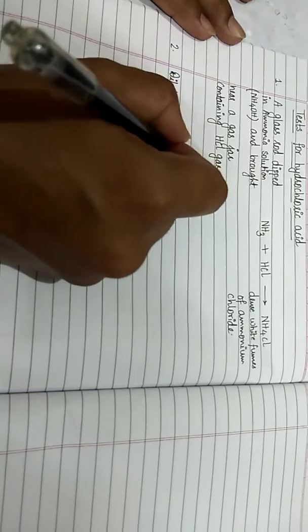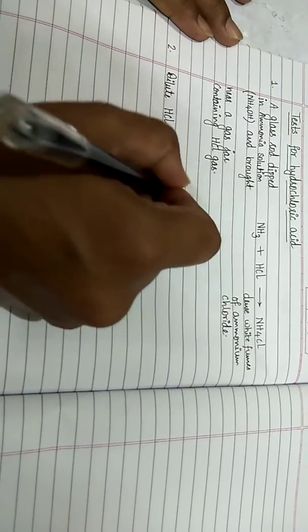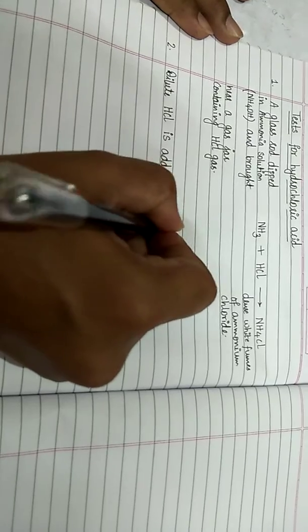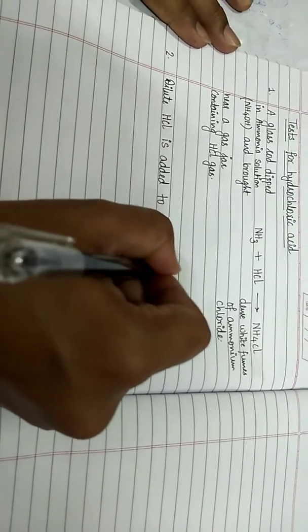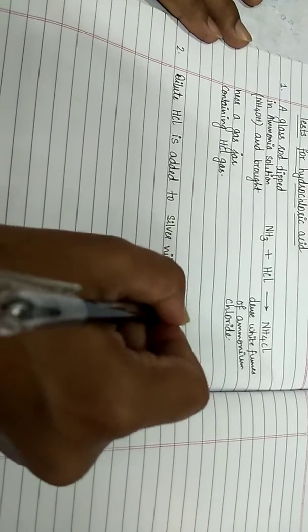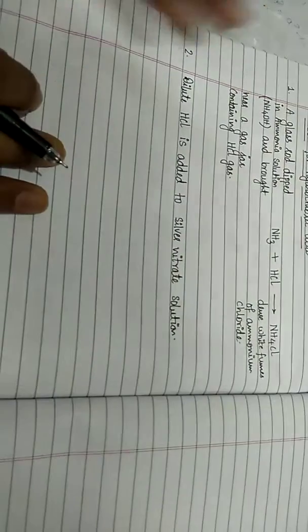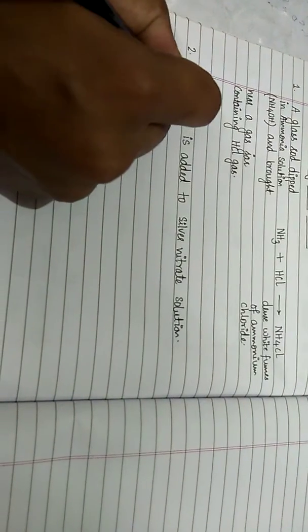Now the second test by which we can identify HCl gas or hydrochloric acid is when dilute hydrochloric acid is added to silver nitrate solution. I've written this reaction behind, so I'll write the reaction first.